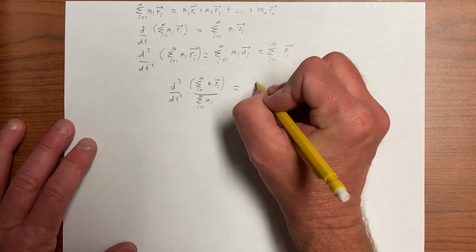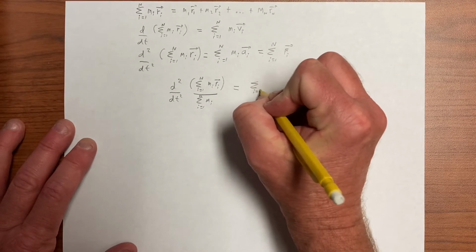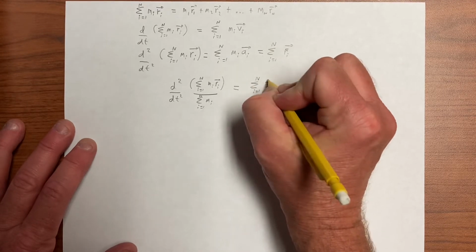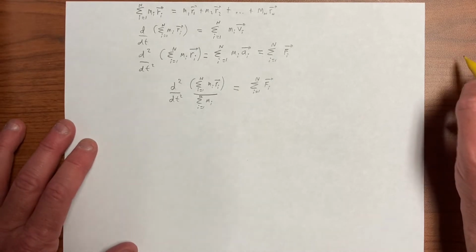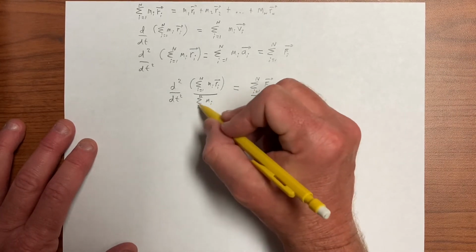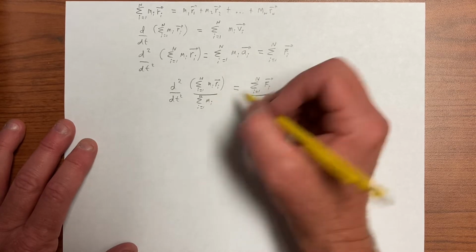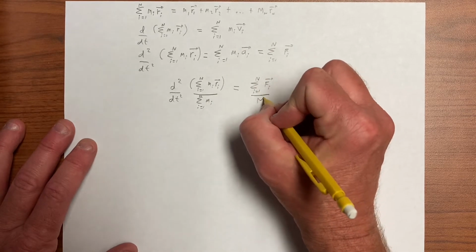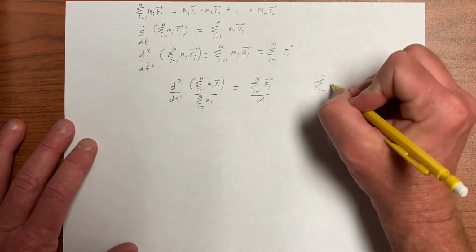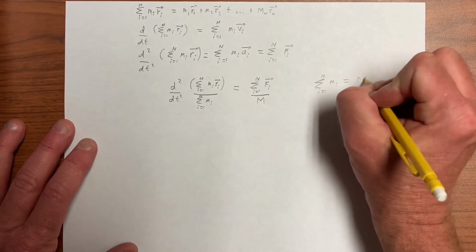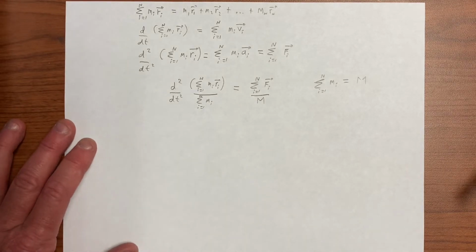So we have that this is equal to the sum of the n forces over the sum of the masses, which is just the total mass. Let's just call it m, where the sum over all the masses is equal to the total mass m of the system.